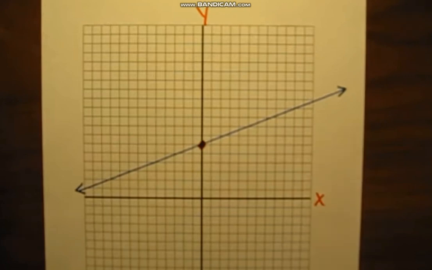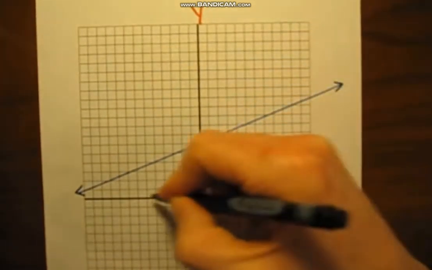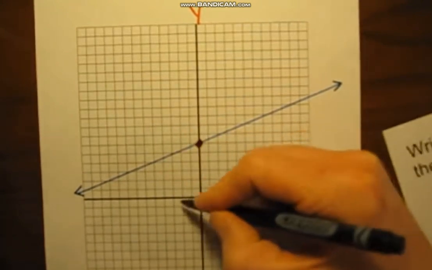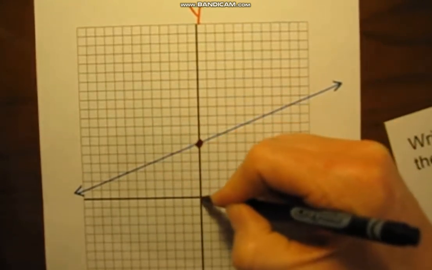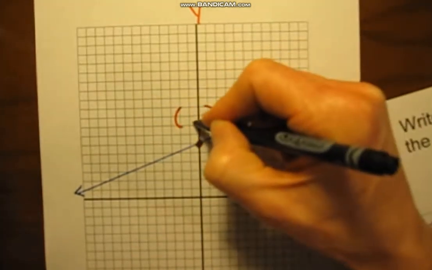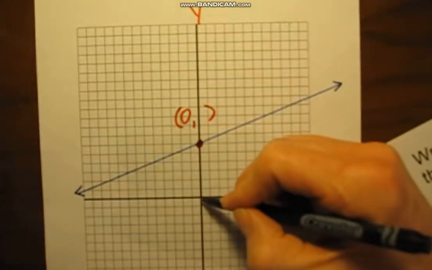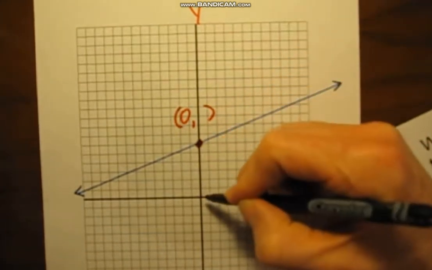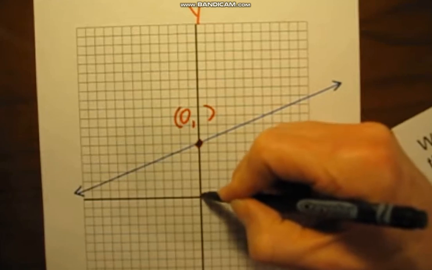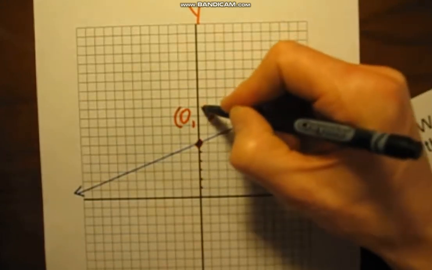What are the coordinates of that point? Well, the coordinates are how much do we go left or right on the x-axis to get to this point? Well, we don't have to go at all. We don't have to move either way. So the x-coordinate of this point will be 0. The y-coordinate, how many numbers up the line do we have to go? We have to go 1, 2, 3, 4, 5, 6.